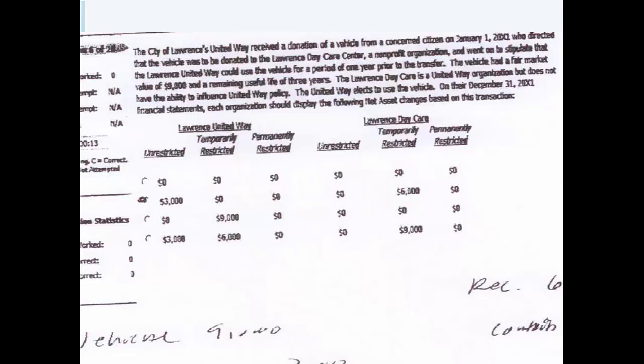They gave them a vehicle, and for 1/3 of the value of the vehicle, they gave them variance power, didn't they? They said you can use it for 1 year. For the remaining 2 years, they didn't give them variance power, right? Okay, so how would that transaction be accounted for by the United Way?